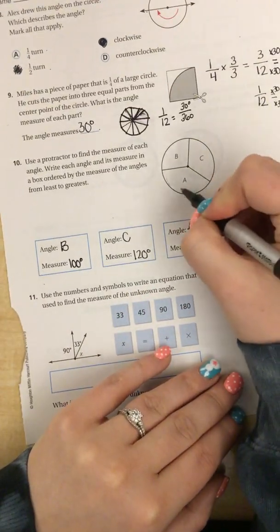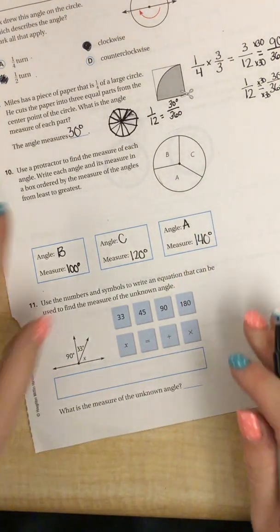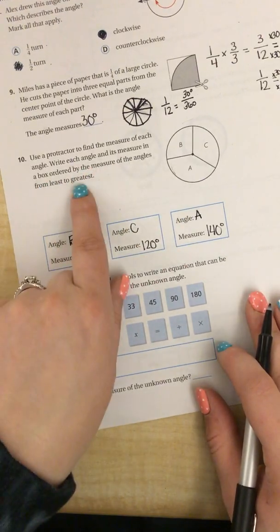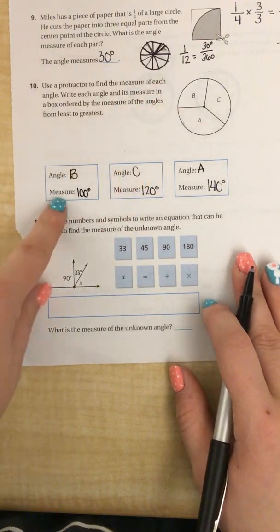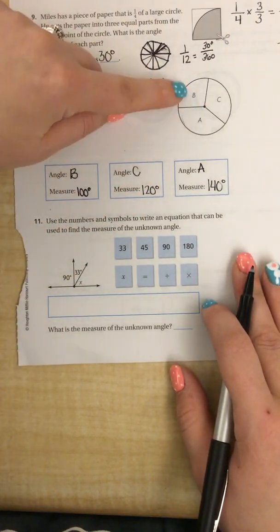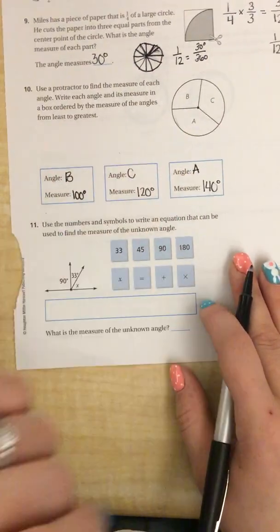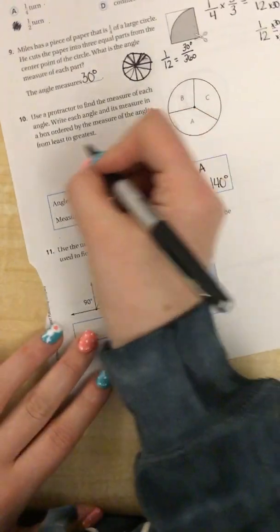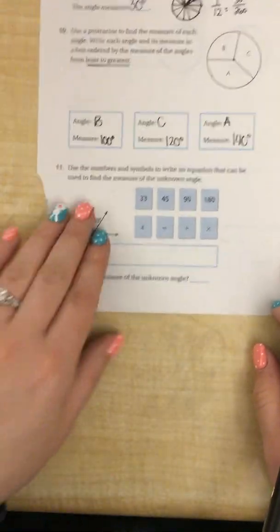This is definitely an obtuse angle, so that makes it 140 degrees. And then it says write each angle and its measure in the box ordered by the measure of angles from least to greatest. So I did it from least to greatest. When I did this, I looked at, this is the smallest angle, so I'm going to do that one first. This is the next smallest, this is the biggest angle. I know it's very tempting to just do A, B, C, but always make sure we're going from least to greatest.